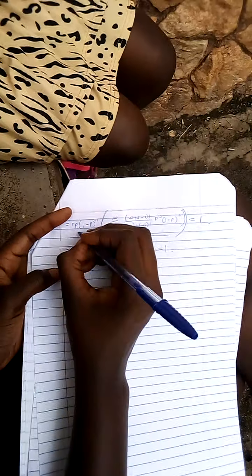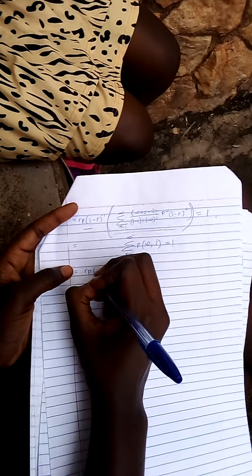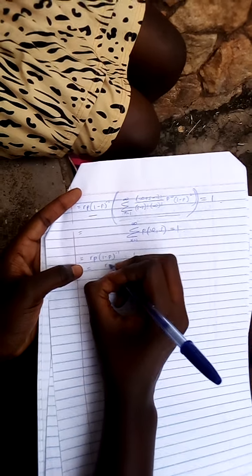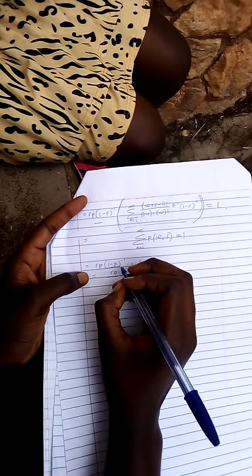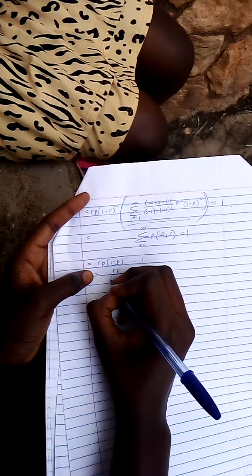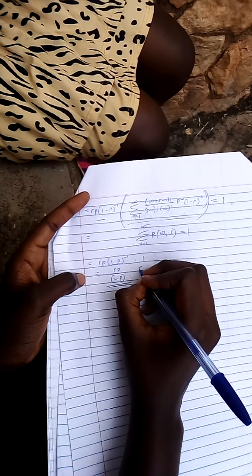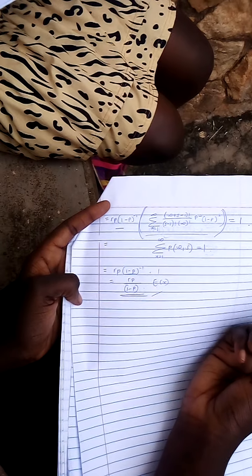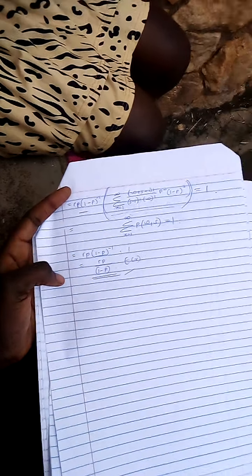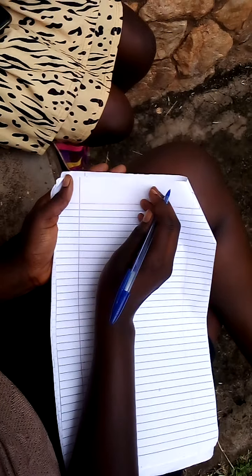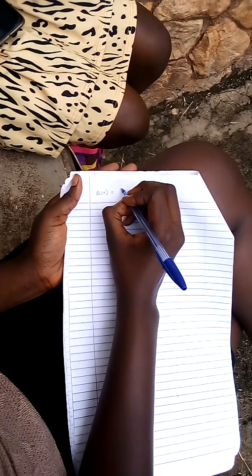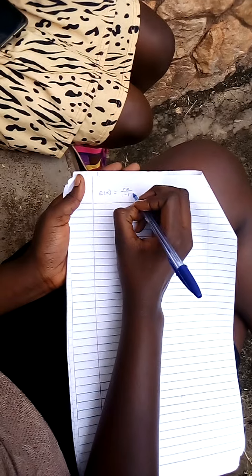So we're just going to multiply this by 1. We shall have rp into (1 - p)^(-1) times 1. If you bring this to the denominator, we shall have rp out of (1 - p). So that's our expectation, or mean, of a negative binomial. Now we've finished deriving the expectation of a negative binomial, which is rp out of (1 - p).